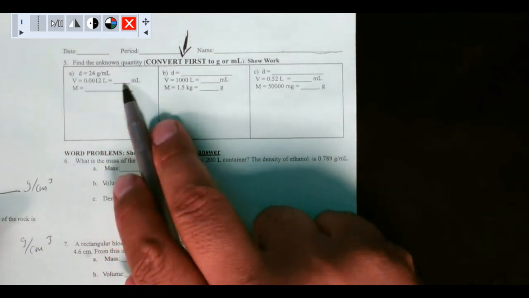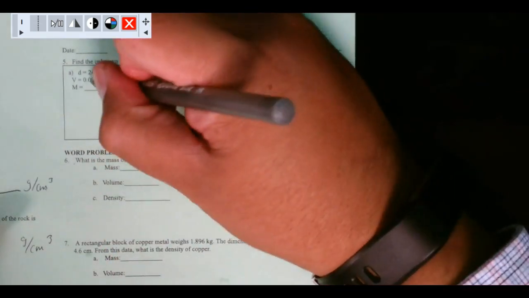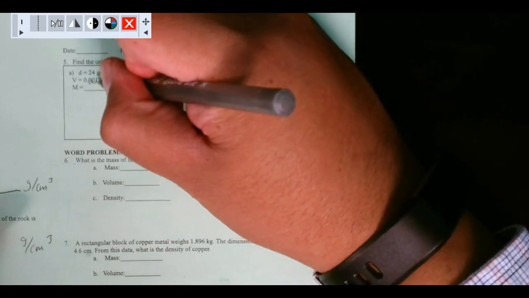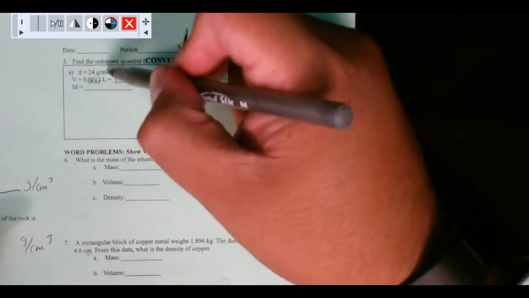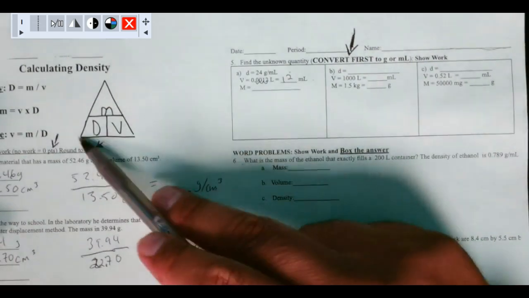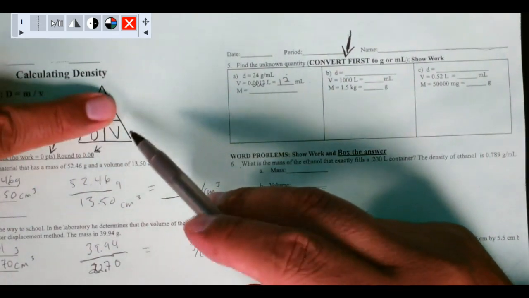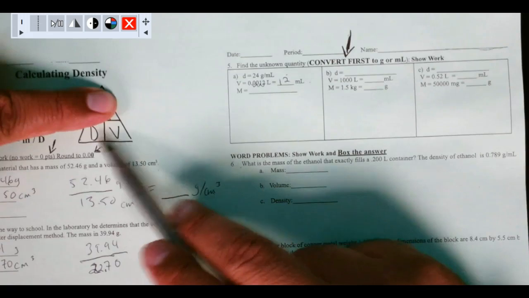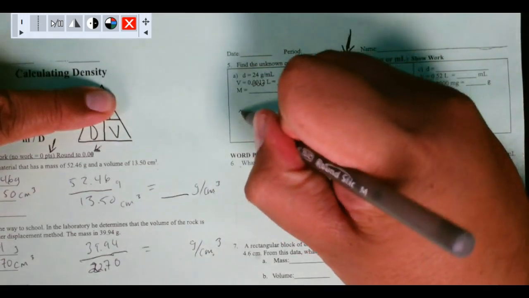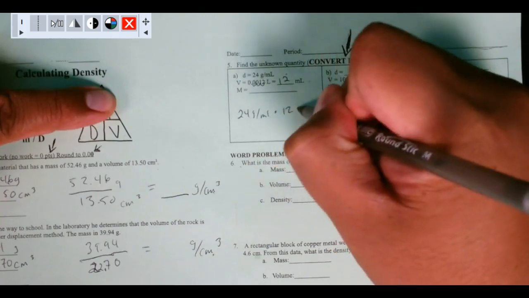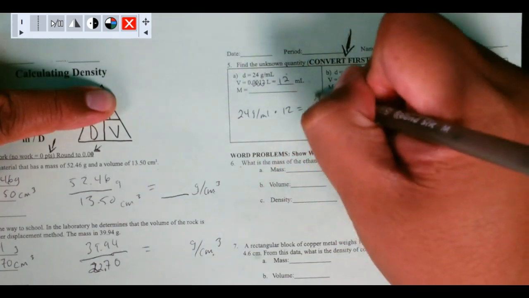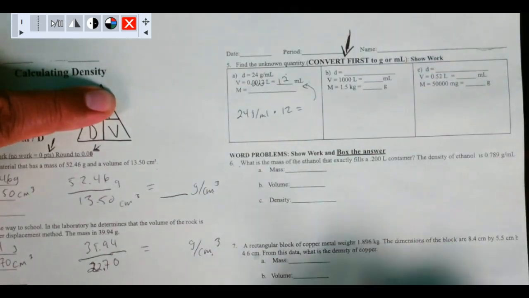So these are conversion problems. You need to convert liters over to mLs. I know it's 3 steps over, so it's 1, 2, 3. That gives you 12 mLs. On this one, you have density and volume. If I have density and volume, that means I'm looking for mass. I cover up the mass, so it's density times volume. So this is 24 grams per mL times 12 mLs, which is going to give me my mass right there.